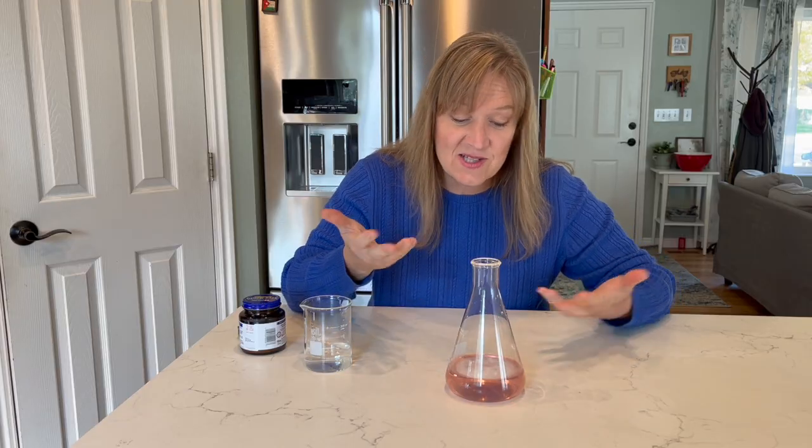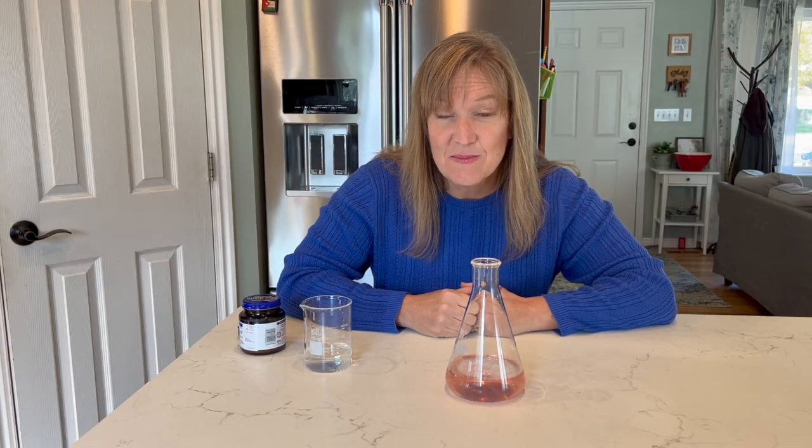Now, how do I make it break down? Well, if I let it just sit here, it might do it on its own, but I'm not going to see much. It's not going to be very exciting. So what I want to do is add a catalyst. We're going to learn more about catalysts in future lessons, but they're things that just speed it up.